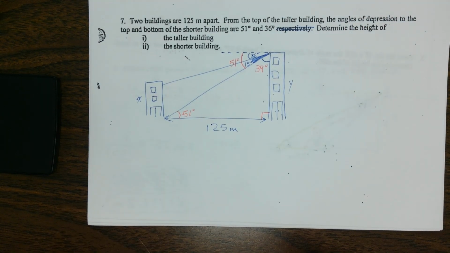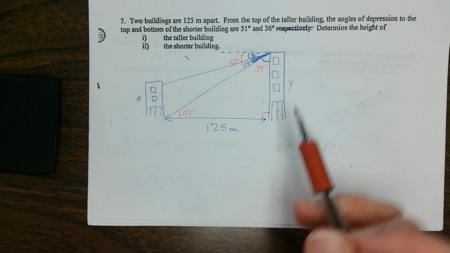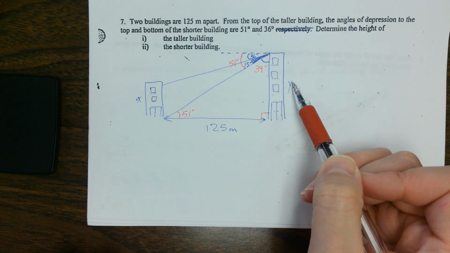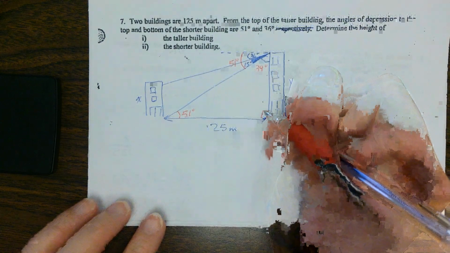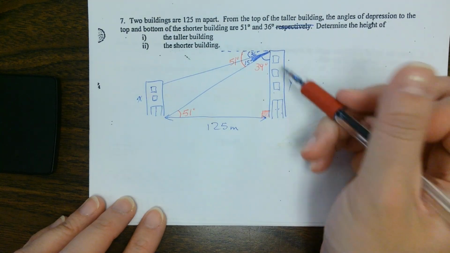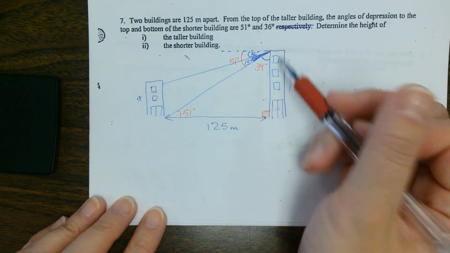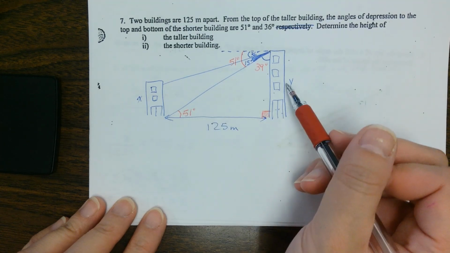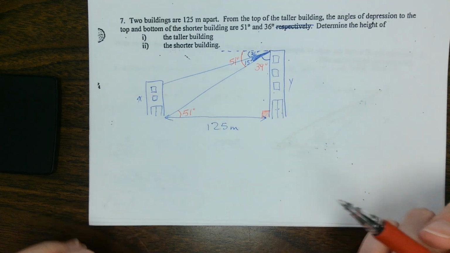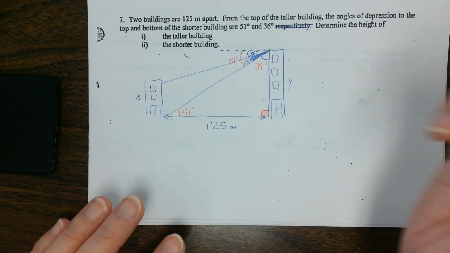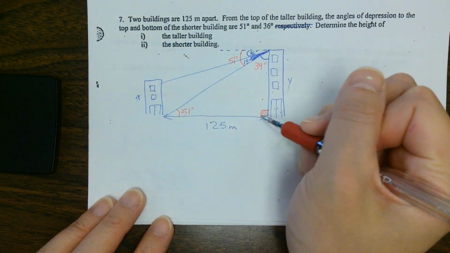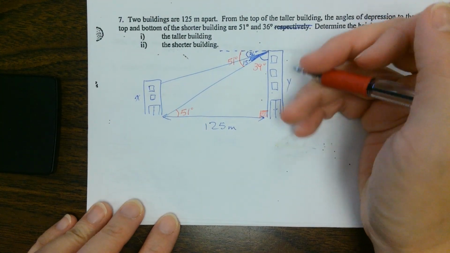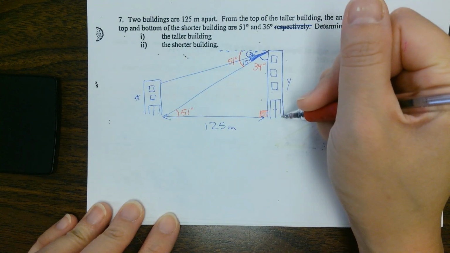Or I could use this pair to do sine law, or because this is a 90-degree angle, I could use SOHCAHTOA. So opposite, adjacent. So TOA. Okay. You'll get the same answer, because when you do sine 90 degrees, it's just one. So we can figure out what that is.